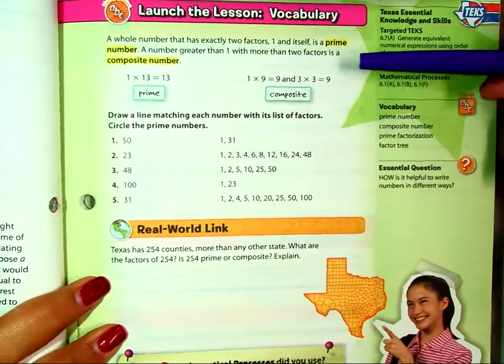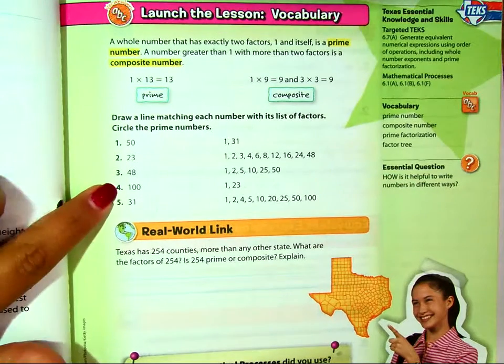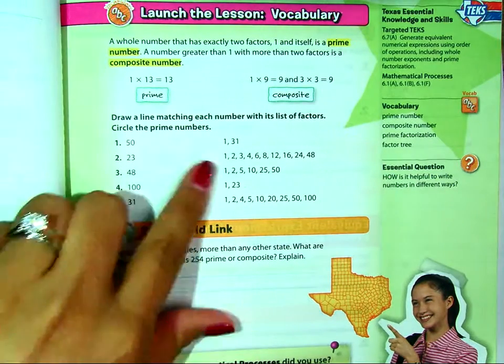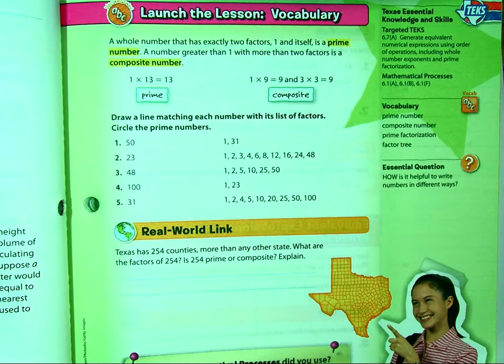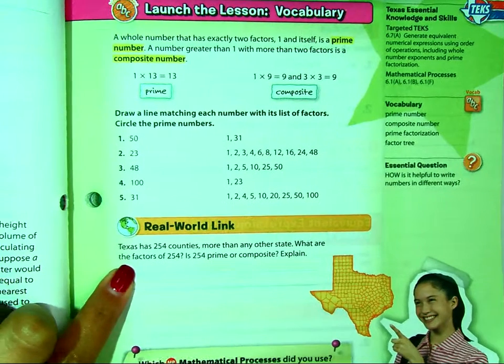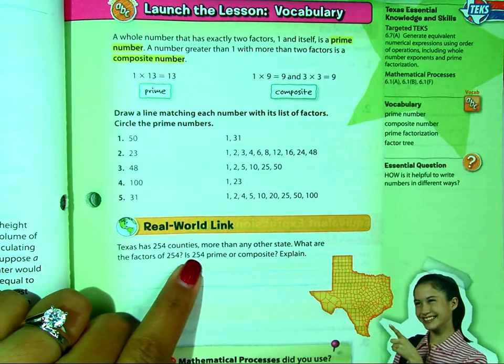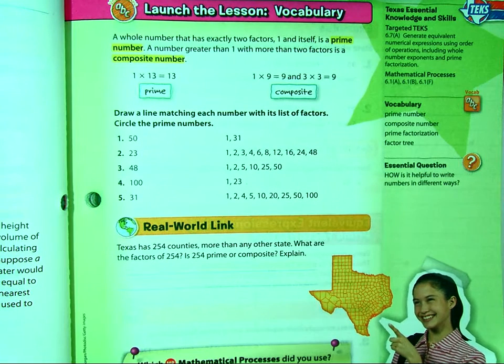It has a list of numbers that you would match to their factors, so you can do that as some practice. There's a little real-world link here that's talking about Texas and what are the factors of 254.